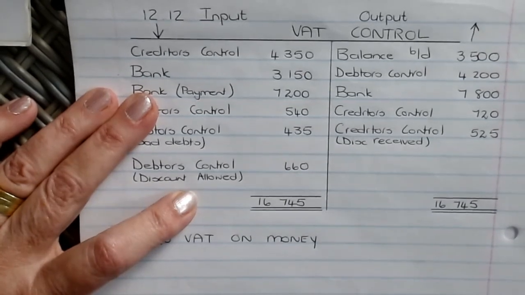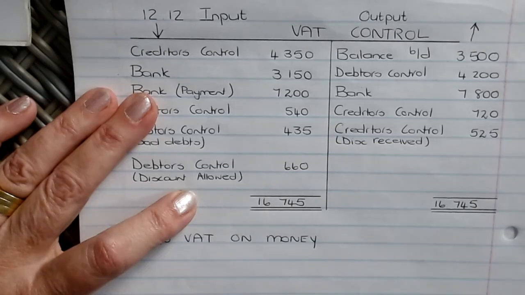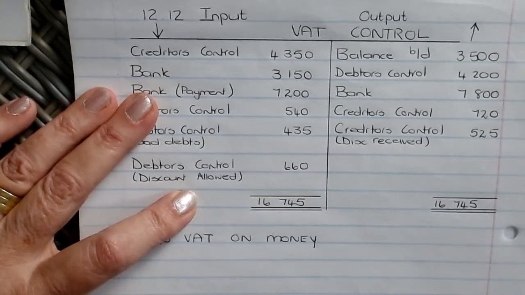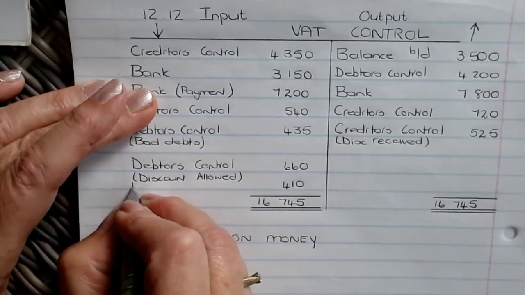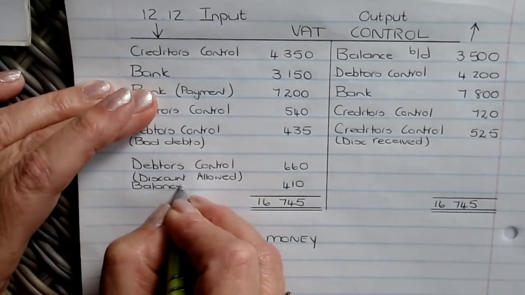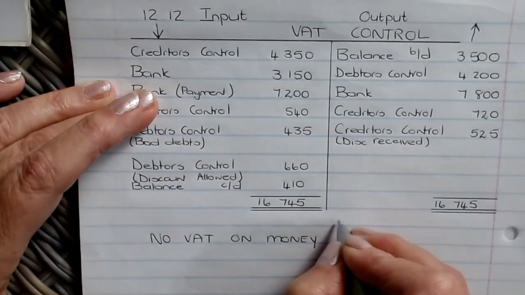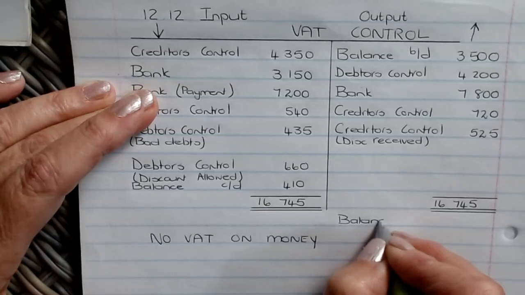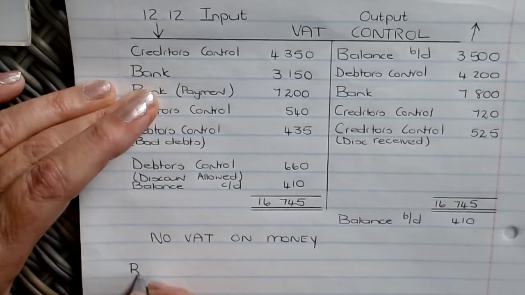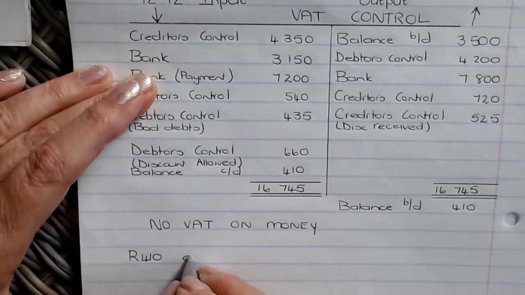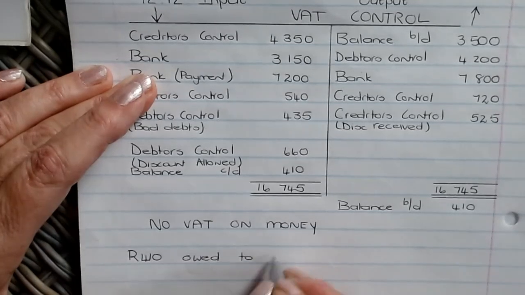Remember what we said. If the answer is positive, then we owe SARS. And I'm just deducting 435 and 660. The answer is 410 and it's positive, and it must be on this side, and it is balance carried down and balance brought down 410. And this is the 410 Rand owed to SARS.